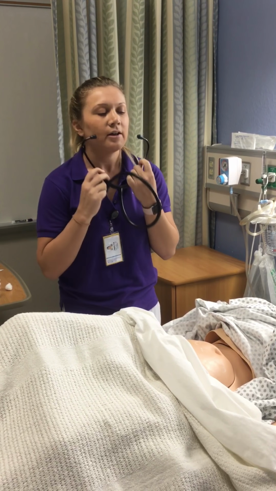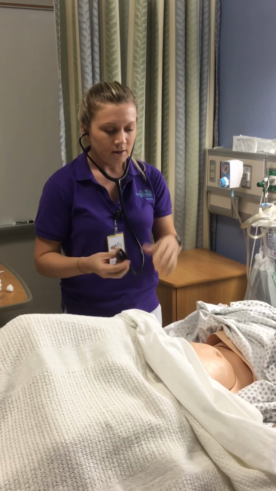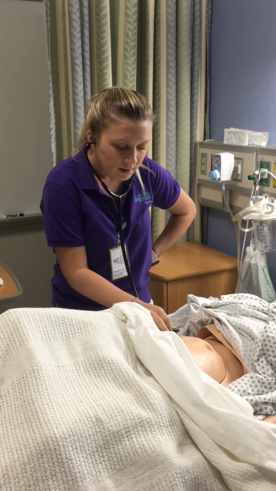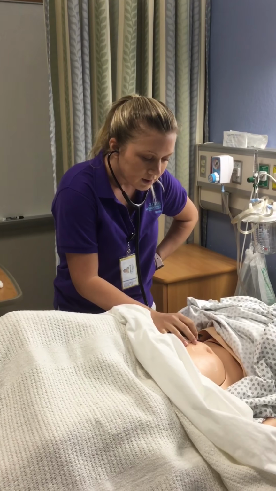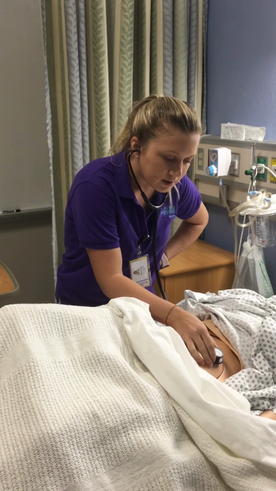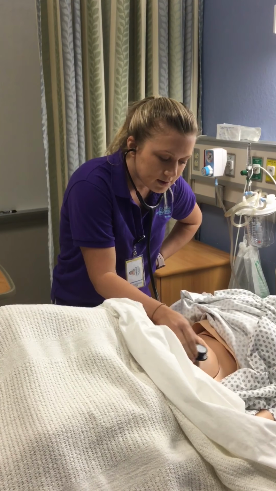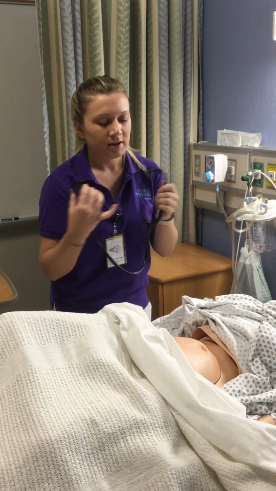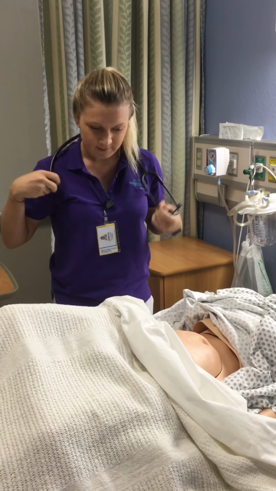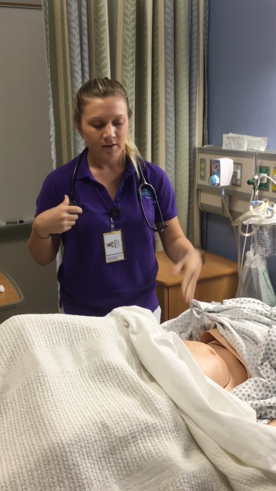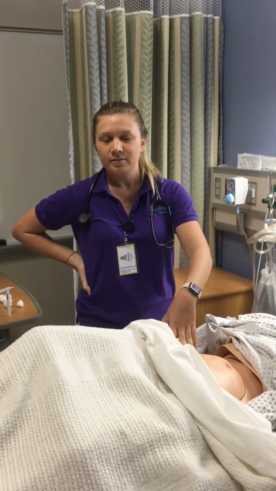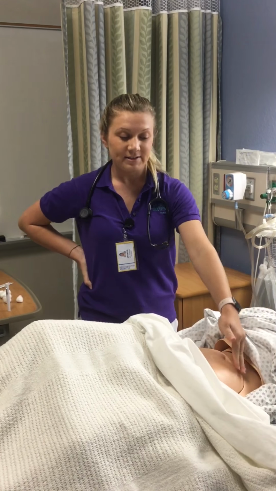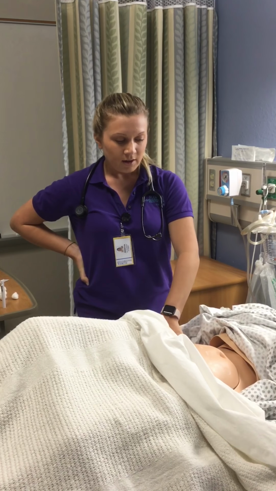You'd start in the lower right quadrant, and you would listen for a minute, and then move up, and then over to the left side, and down. And if you did not hear any bowel sounds for the first minute in the lower right quadrant, you would listen for a full minute, and listen for 5 minutes in each quadrant.